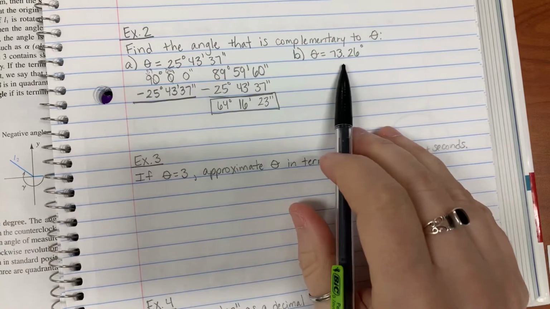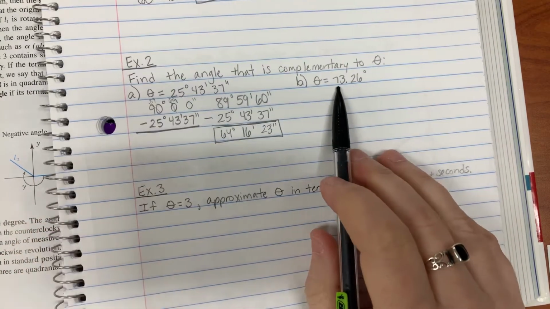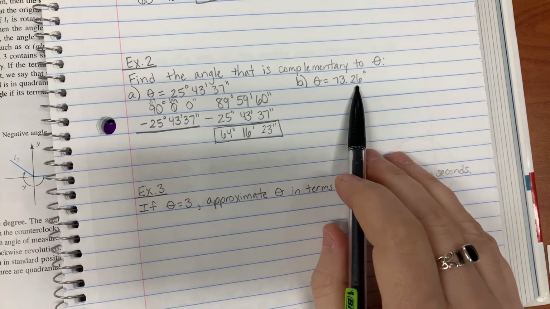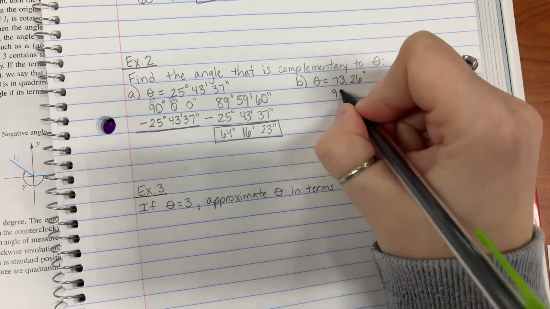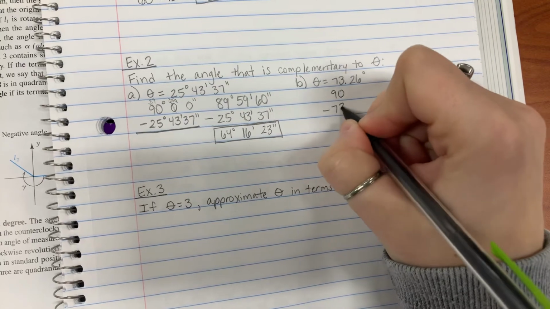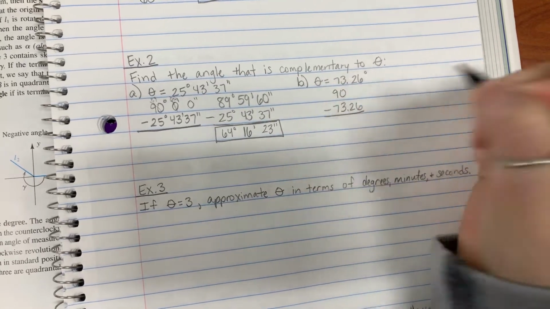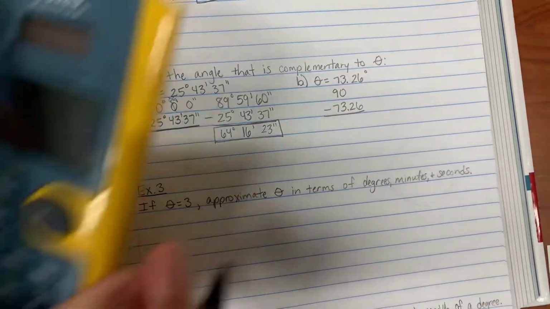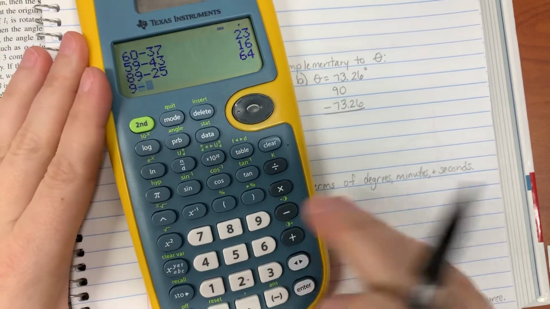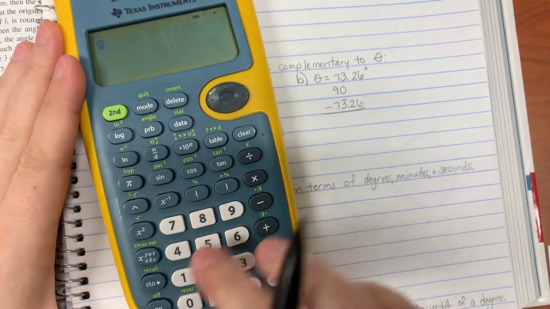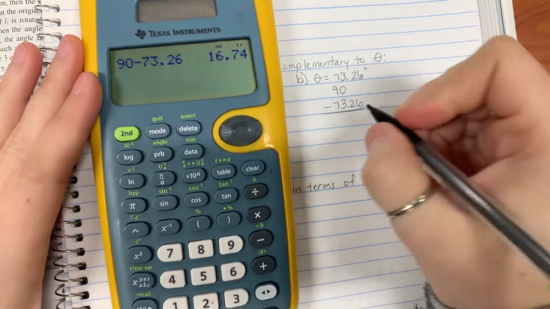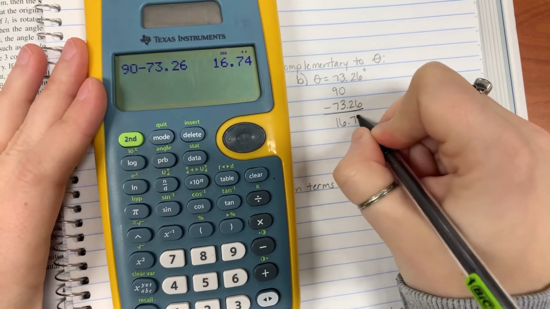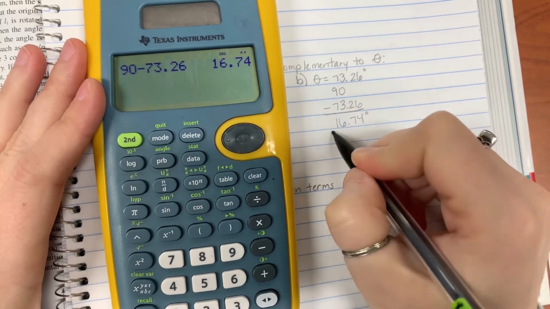What I love about this second one is they just made it a decimal. If they just have it as a decimal and they want the complementary angle to that, you can literally just take 90 minus 73.26 and get your answer. So 90 minus 73.26 gives me 16.74, and I am done.